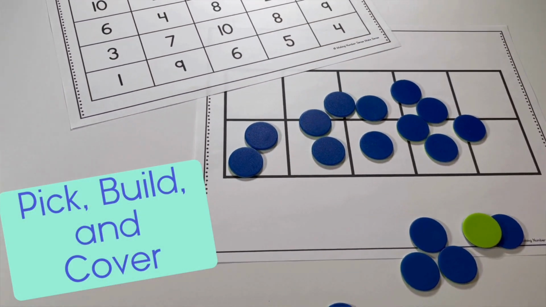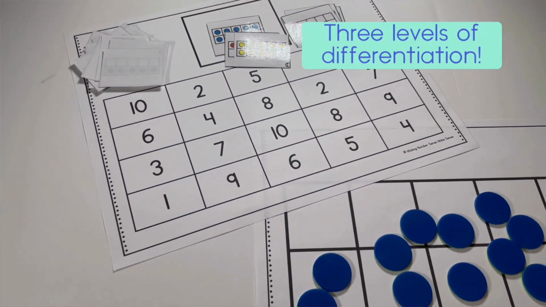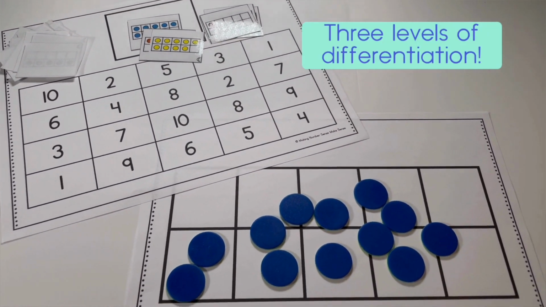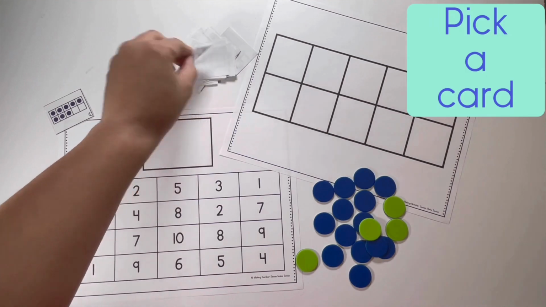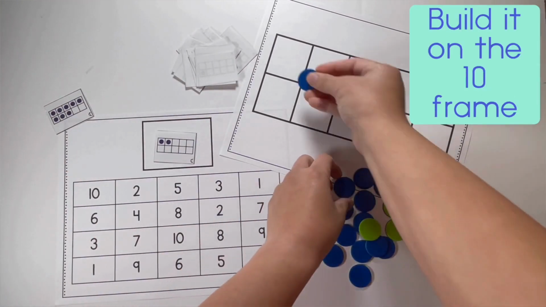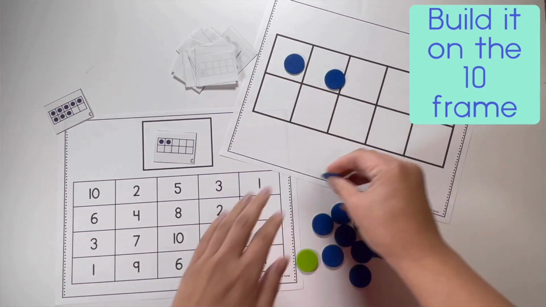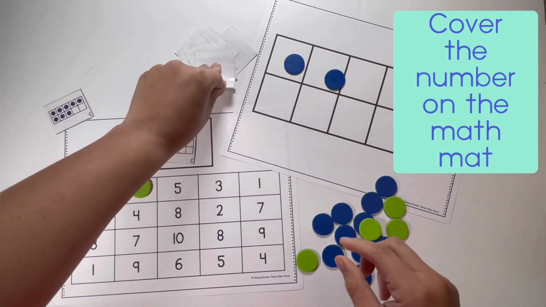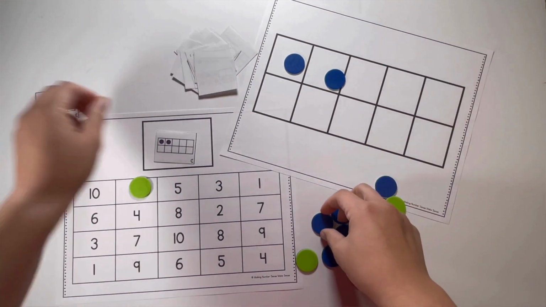Another game I really enjoy is called Pick, Build, and Cover. A student will pick up a card, either a 1 to 5 frame card, 10 frame card, or a 20 frame card, depending on the level that they're working on, and then they have to create that number, so recreate their 10 frame on a physical 10 frame. After that they're going to cover up the number that they got to see if they can cover all of their numbers.